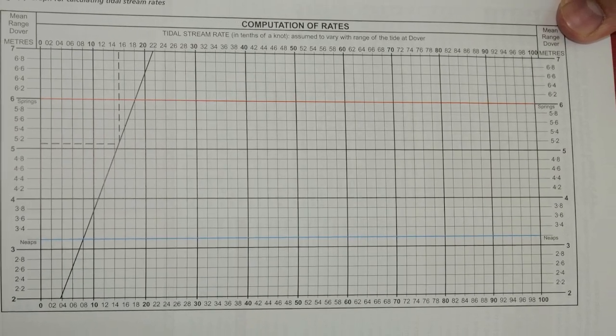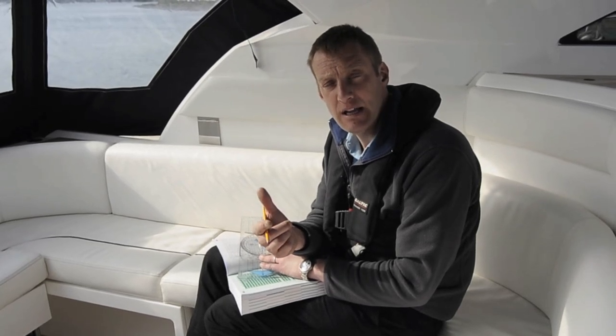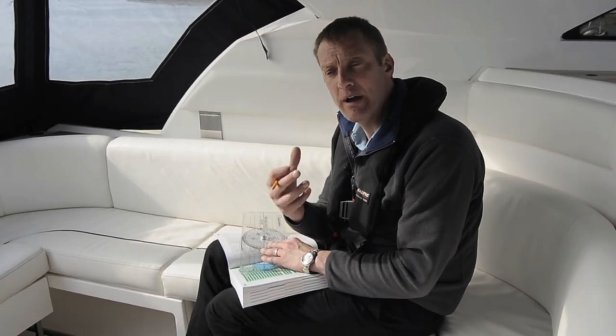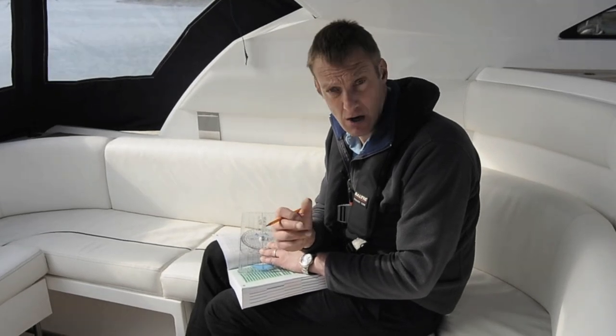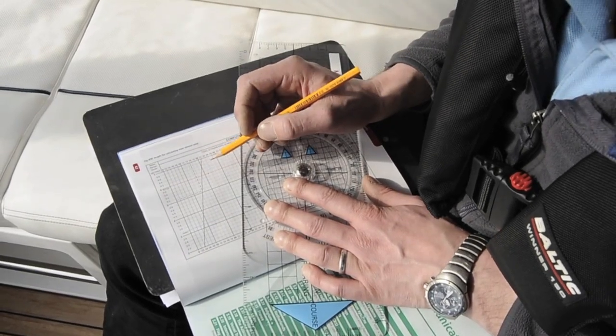That allows you, if you know the rate of the tidal information at springs and neaps and the range of the tide at your standard port on the day, to make a very much more accurate prediction. I'll just show you how. So what we need to do is enter the information.